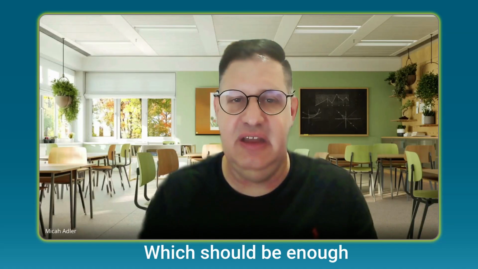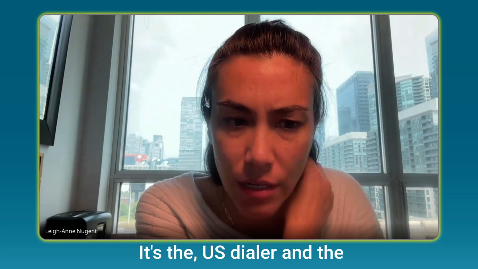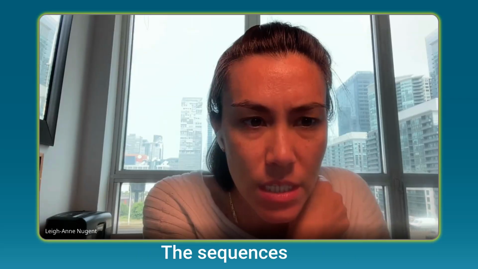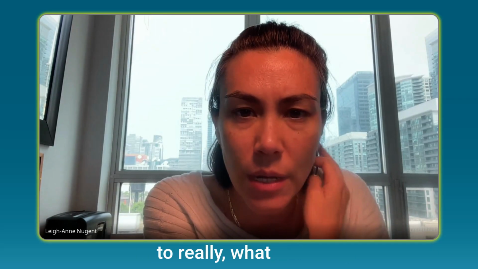But if I want the email to go out and everything to work within one place, then I'm going to do the lowest level plan, which should be enough for me. That would be enough for me too. I don't need the dialer thing, but I like the sequences. What I would sign up for the basic one for would be to enrich my existing CRM.